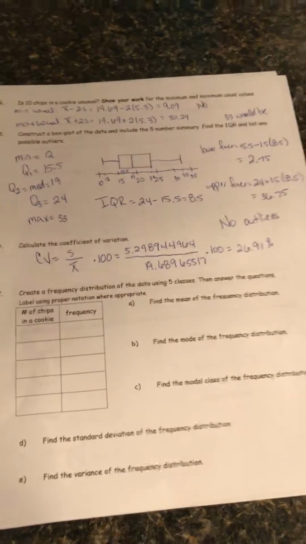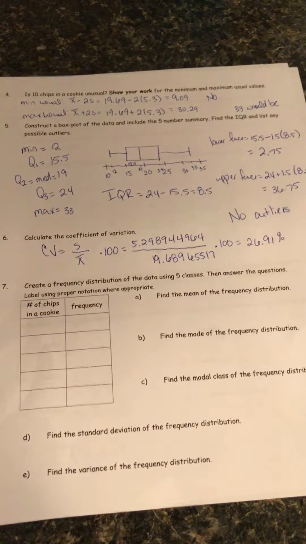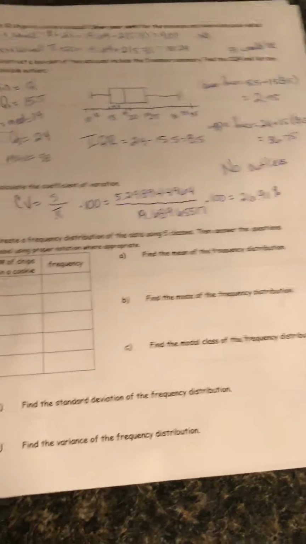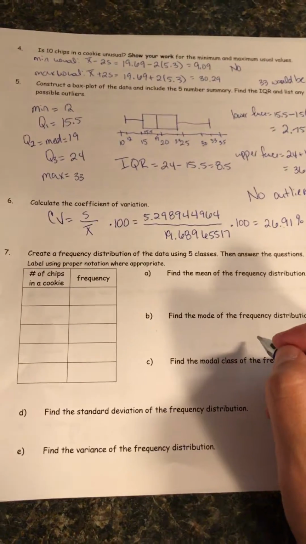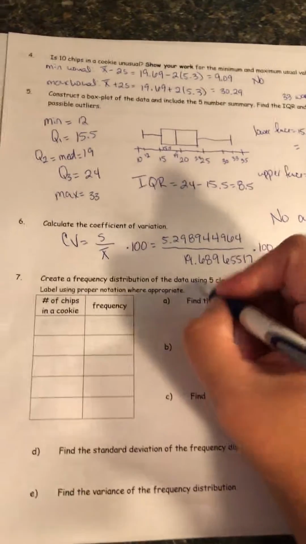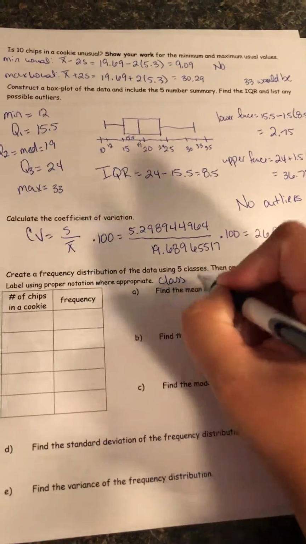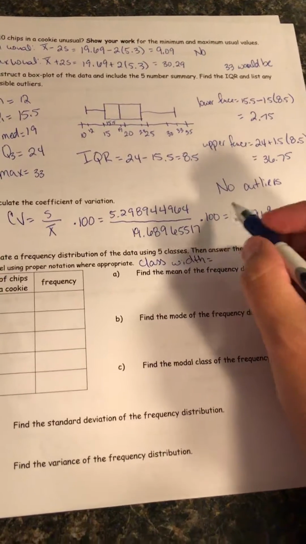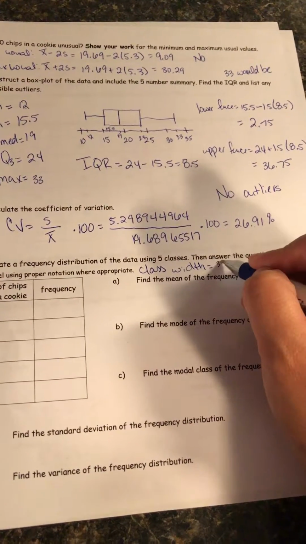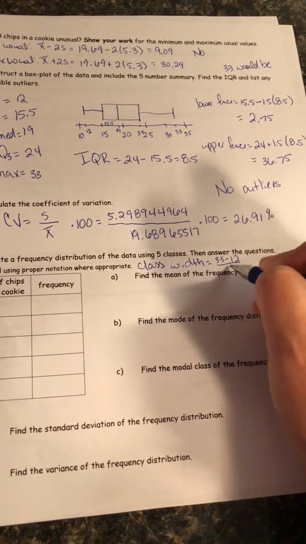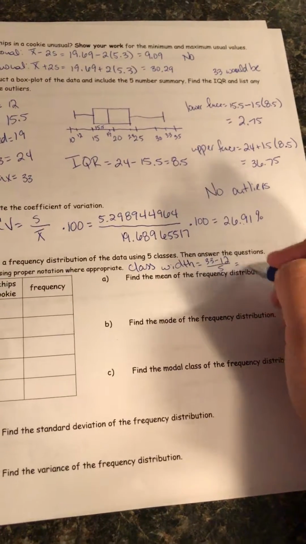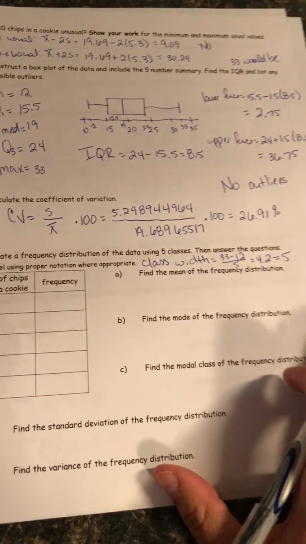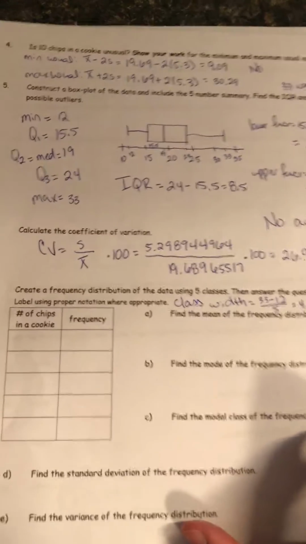So for the last one here, we want to create a frequency distribution of the data using 5 classes, then answer the questions, and still label using proper notation. So if we're going to do 5 classes, we need to do our class width, which is our maximum, which we've set as 33, minus 12, our minimum, divided by 5, and you always round that up. So that gives us 4.2, which is 5. So we always round up regardless.